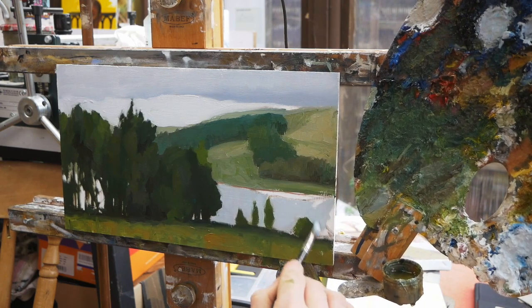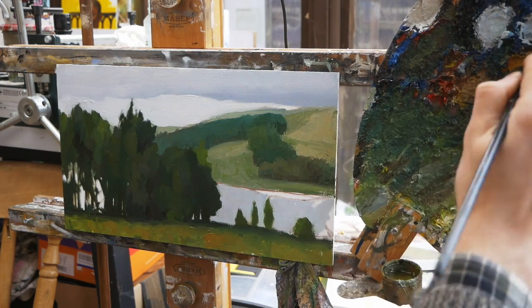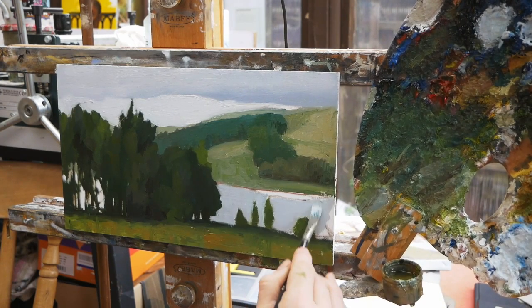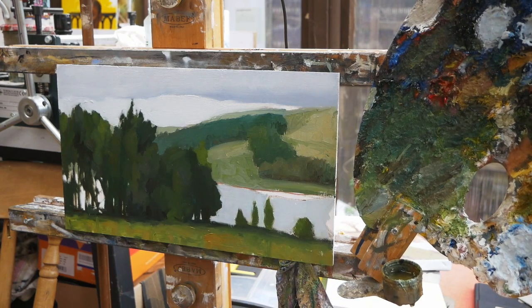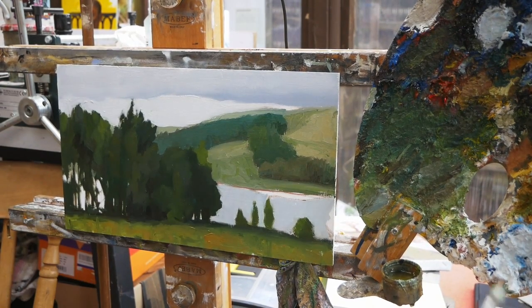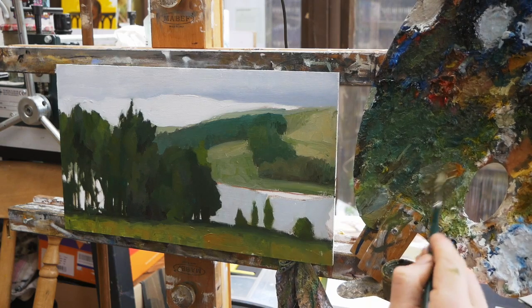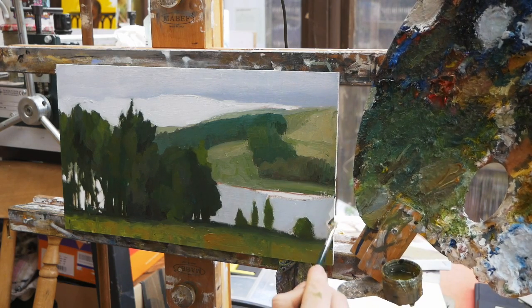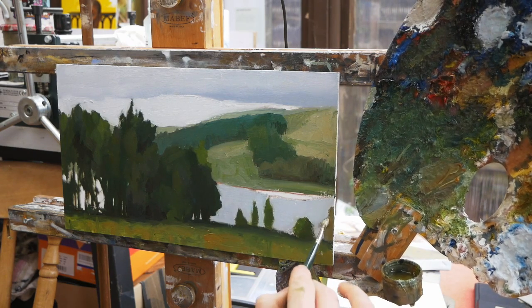Just realised I completely missed a tree on that right hand side. I could leave it out, but I'm actually going to put it in because it creates a nice little compositional boundary. So I'm just going to quickly block it in. It's sort of a slightly darker yellow than the other trees, which is nice as well, something a little bit different. Variety is always good in landscapes.